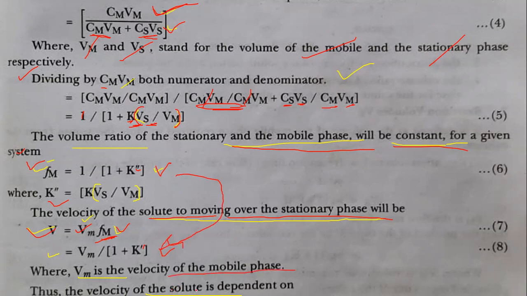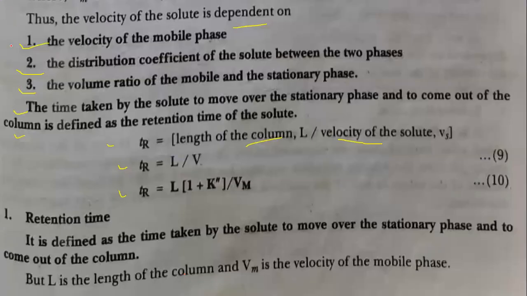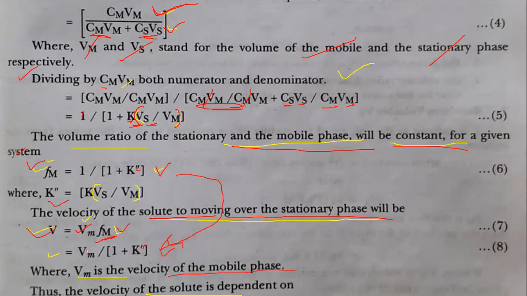The velocity of the solute will depend upon which factors? See, the velocity of the solute will depend upon the velocity of the mobile phase, then the distribution coefficient of the solute between the two phases, right? What is the distribution coefficient? That is K. And then the volume ratio of the stationary to the mobile phase, all these factors. So it depends upon Vm, K and this term K into Vs upon Vm.